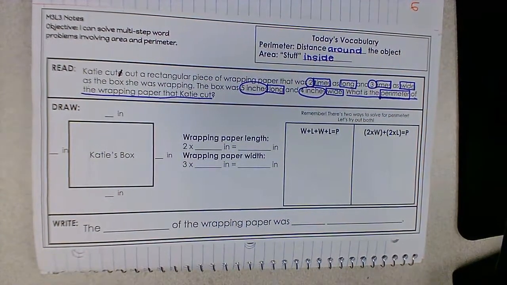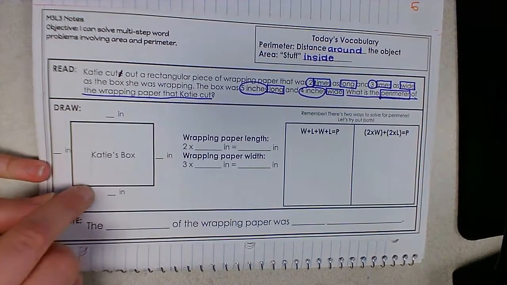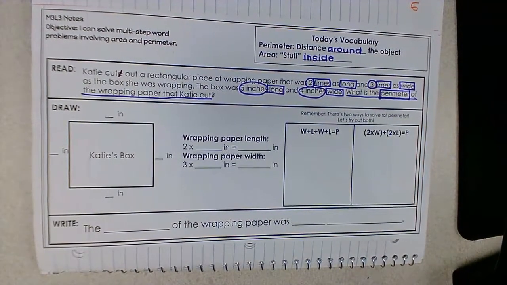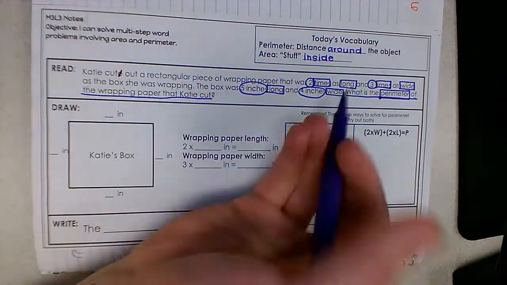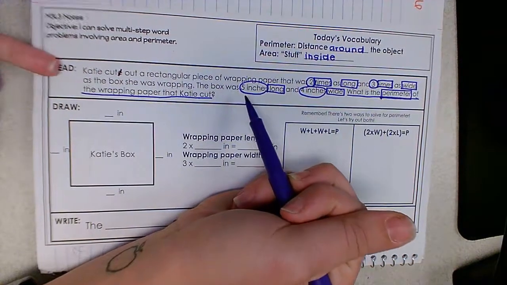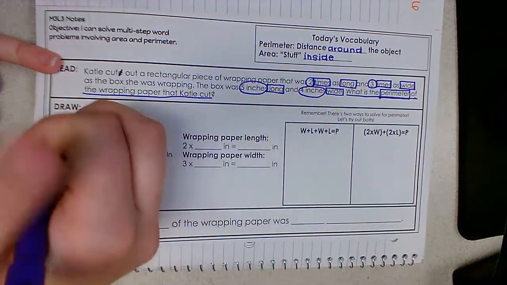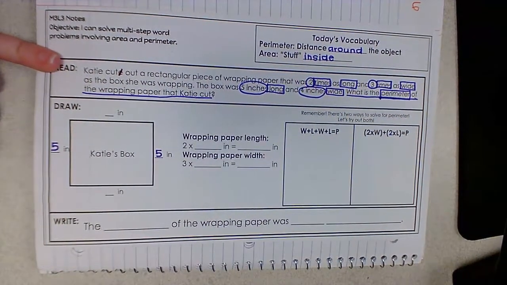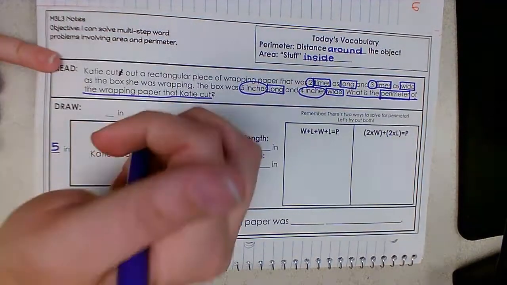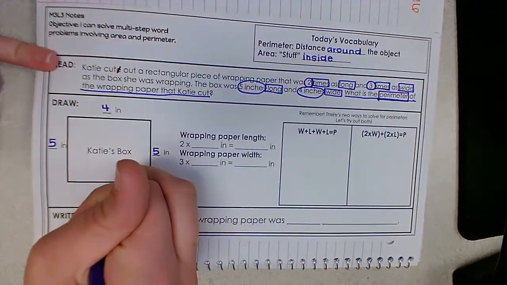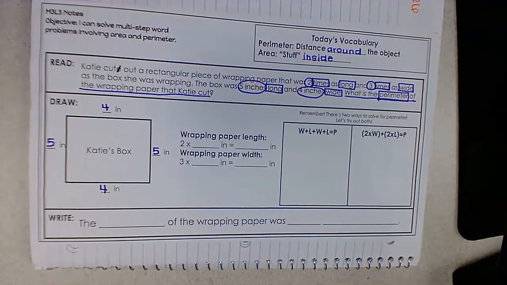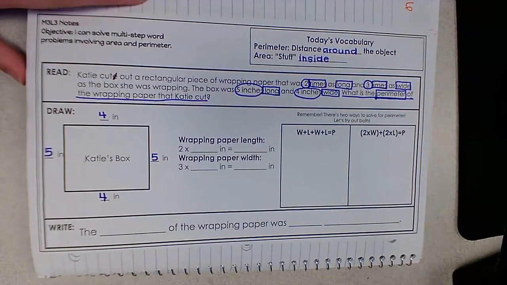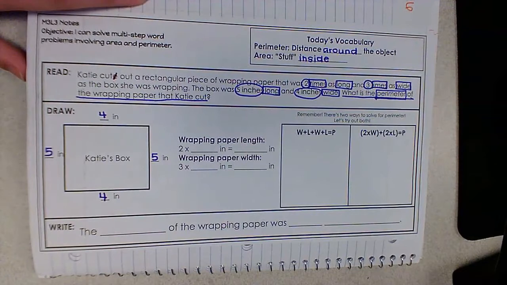It's time for us to draw. Here's Katie's box, not the wrapping paper, but the box that she's trying to wrap in the wrapping paper. Let's fill in some information that we know. We know from our story problem that the box is 5 inches long. So I'm going to plug in the number 5 to represent how long the box is. And we know it's 4 inches wide. Now that we know how wide and how long the box is, we can use that information to figure out how much wrapping paper she needs.